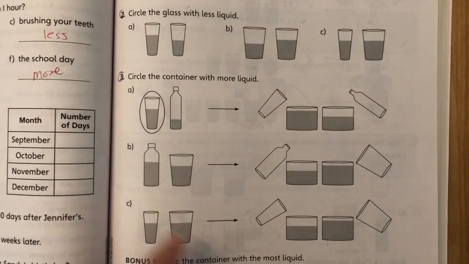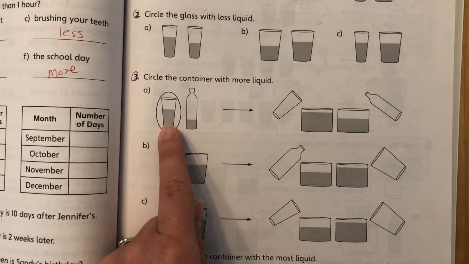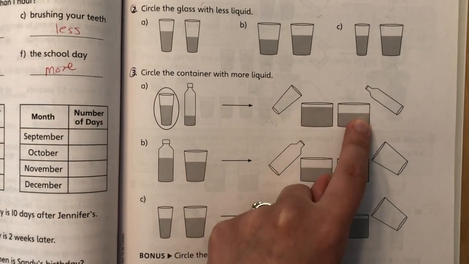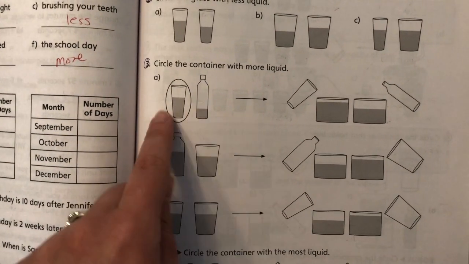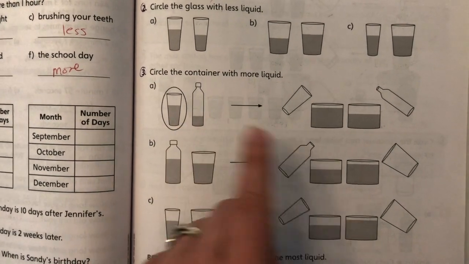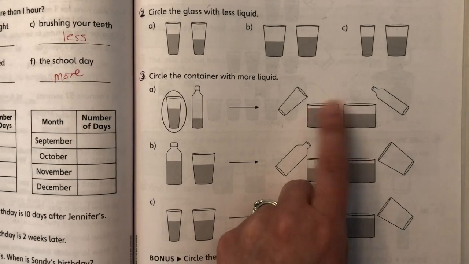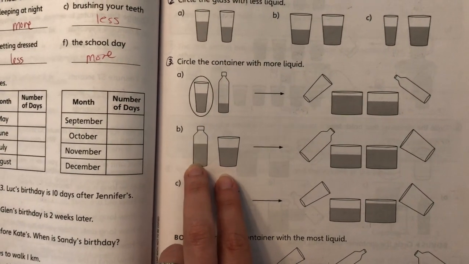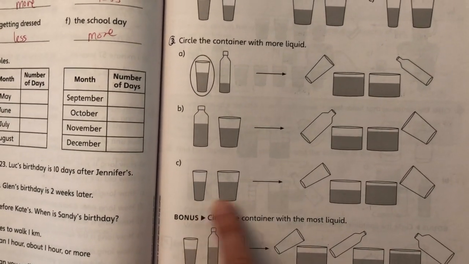Then when you come down here, you're going to circle which container contains more liquid. For this one, we know it's this one because look, they poured them out for us. It's very hard to compare the capacities when the two containers look very different. If we pour them into containers that are the same, then suddenly we can see which one has more. For this one, that's tricky. They look about the same, but when we pour them out, now I see which one has more. Same with this one.